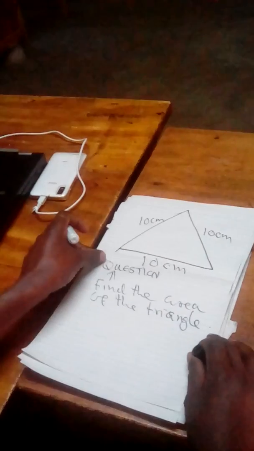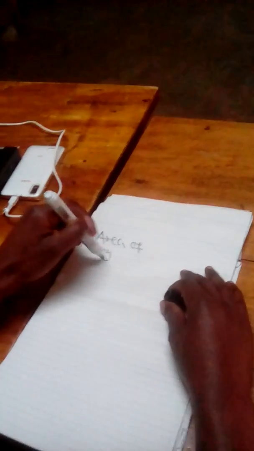Here, if you remember, the area of any triangle is given by the formula a half times base times height. It can shortly be written as half BH, half base times height.